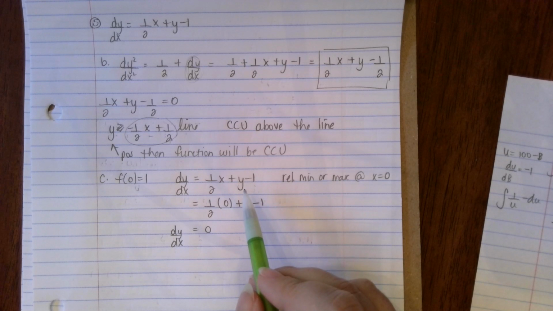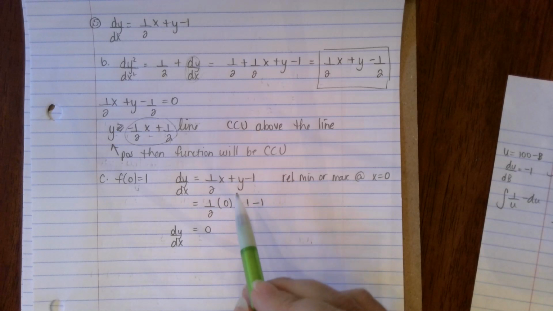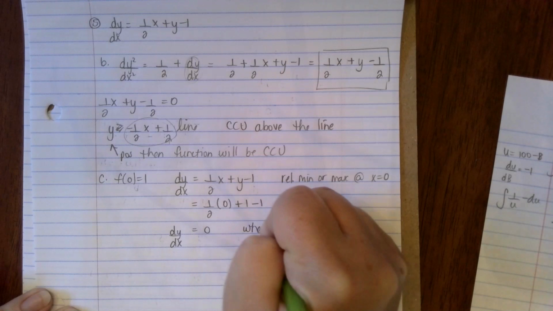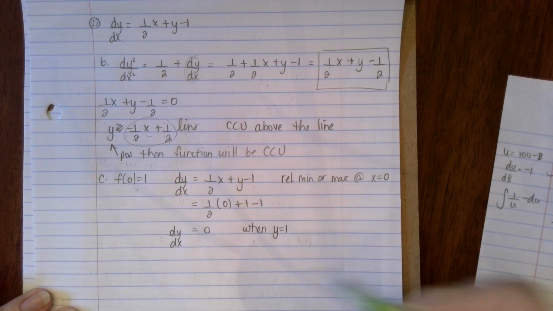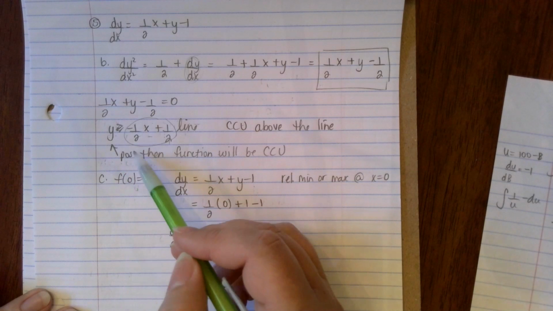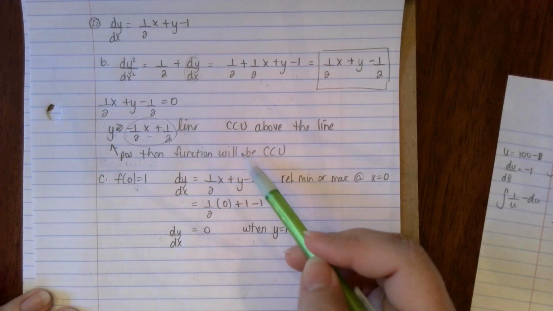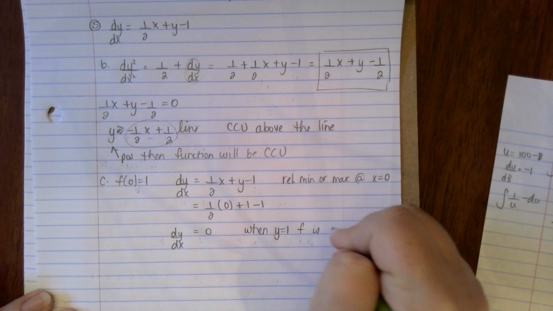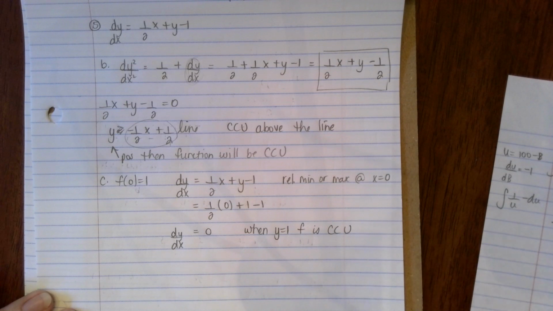Well, think about the second derivative test. The second derivative test says that if something's concave up, you're going to have a relative minimum. If something's concave down, you're going to have a relative maximum. Well, when y is equal to 1, that's when x is equal to 0. That's a positive value, and you had just said that when y was a positive value, your function will be concave up, okay? f is concave up.